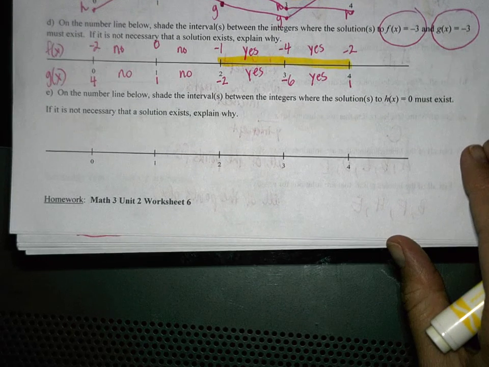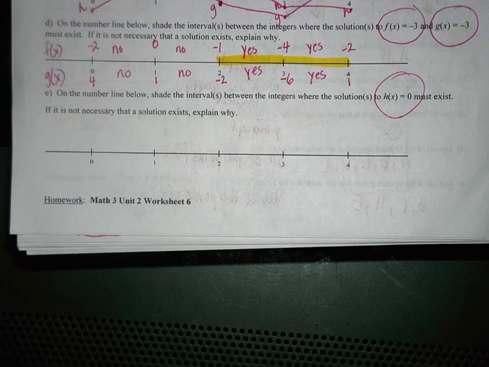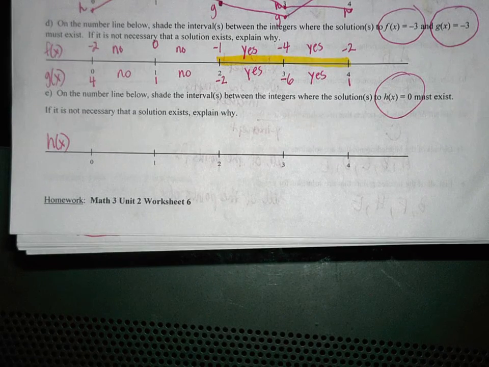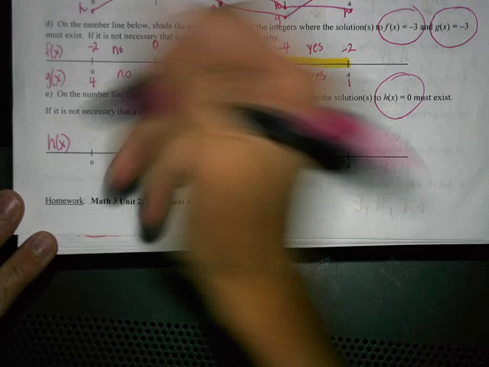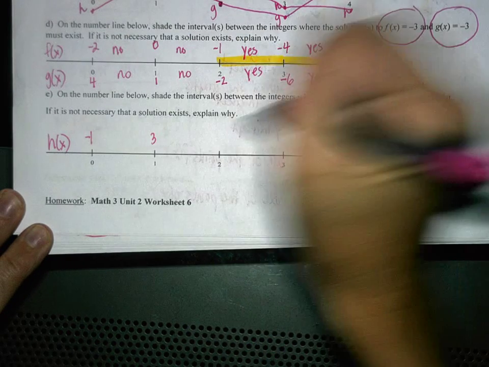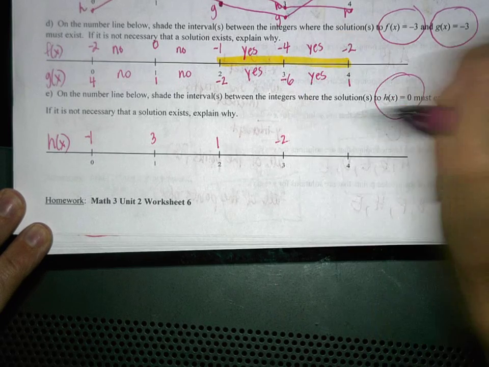Okay, now we're going to do the same thing, but this time they only want to know for when h of x equals 0. I'm going to do the same thing on this one because we're not finding intersections. We just want to see when h of x equals 0. Just like before, I'm going to write h of x and all of our values. At 0, h of x equals negative 1. At 1, it's 3. At 2, it's 1. At 3 it's negative 2, and at 4 it's negative 1.